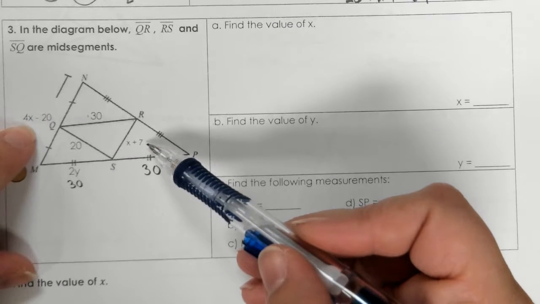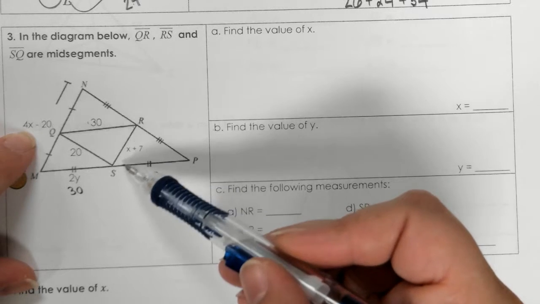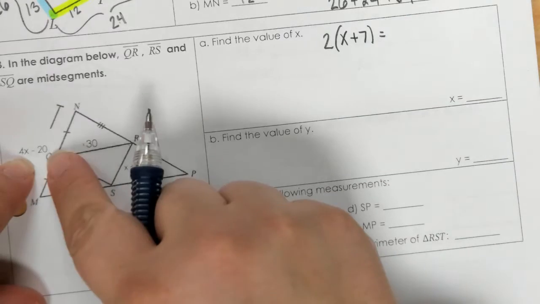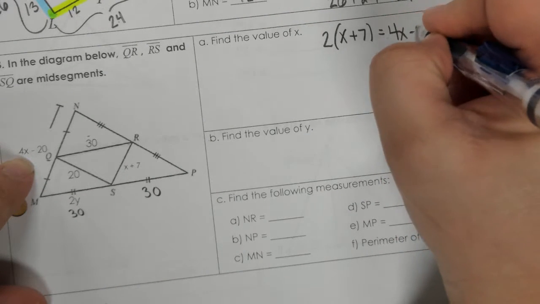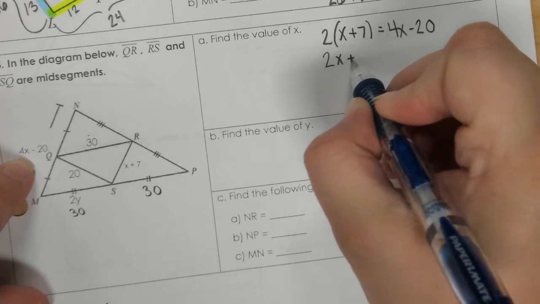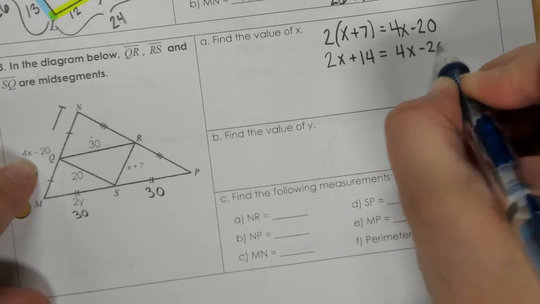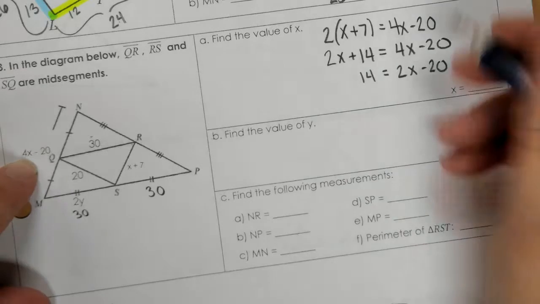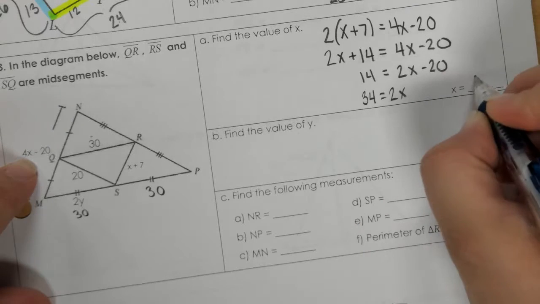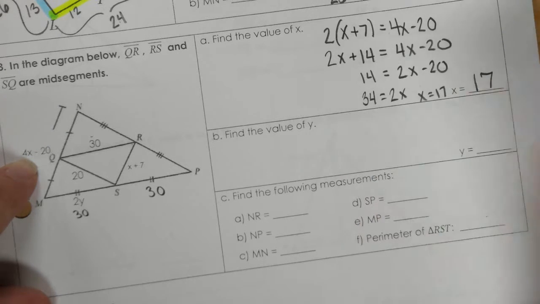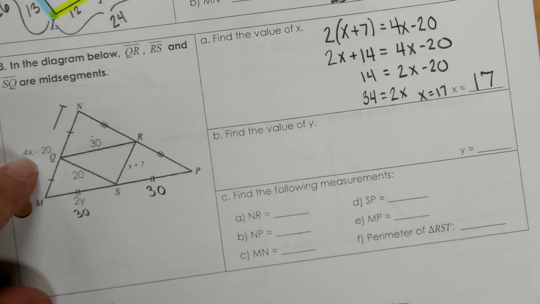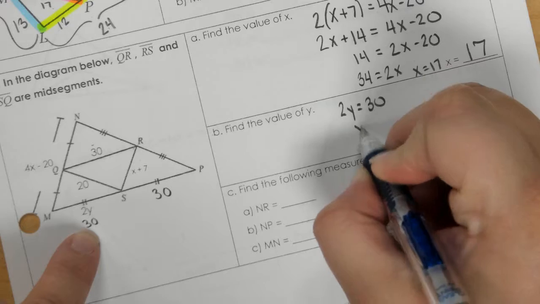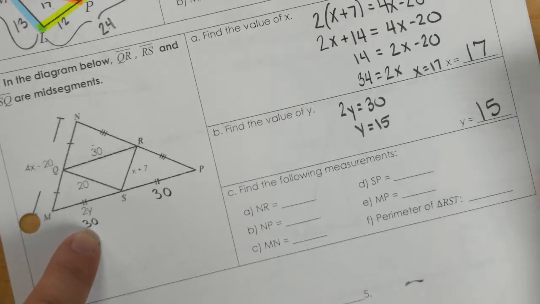So if I look at these two, we could double this one, SP or SR, x plus 7, and that would equal the parallel side, 4x minus 20. If we multiply and subtract 2x, we would get 2x, add 20, we get 34, so x is 17 when we divide. Then for y, we figured out that these parts were both 30, so we can say 2y equals 30, and that's 15.